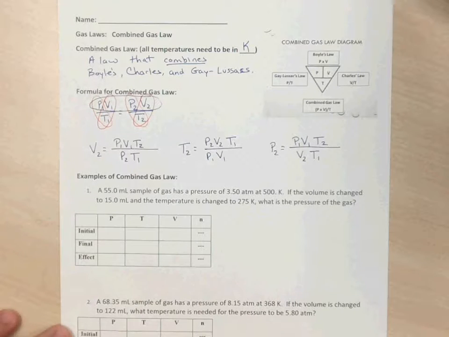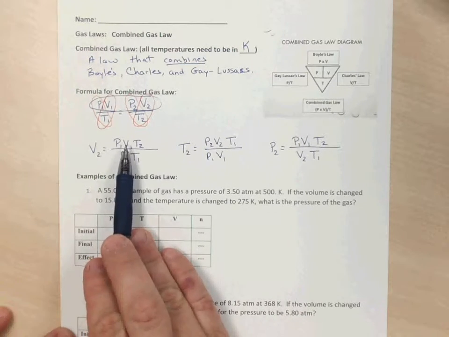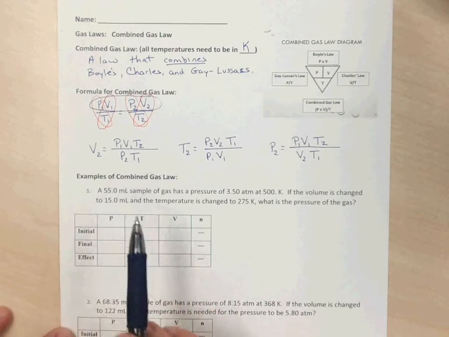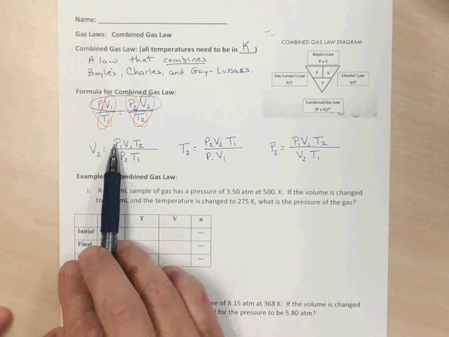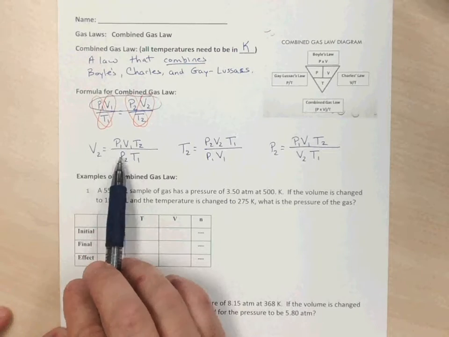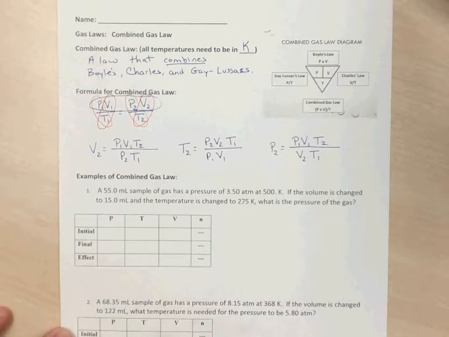Just be sure that you never have two pressures being multiplied by each other, or two volumes being multiplied, or even two temperatures being multiplied by each other. We want the units to cancel out. So if you want the pressures to cancel, you need one on top, one on bottom, and so forth with temperatures and volumes and so on.